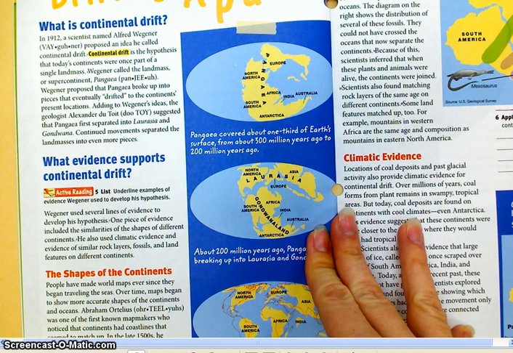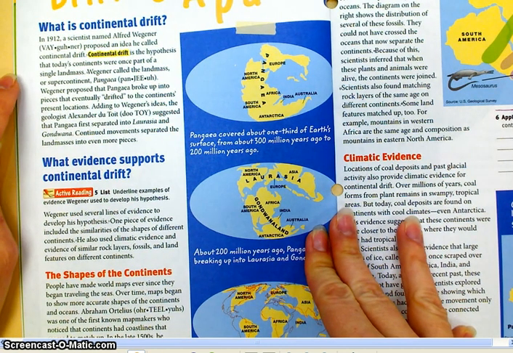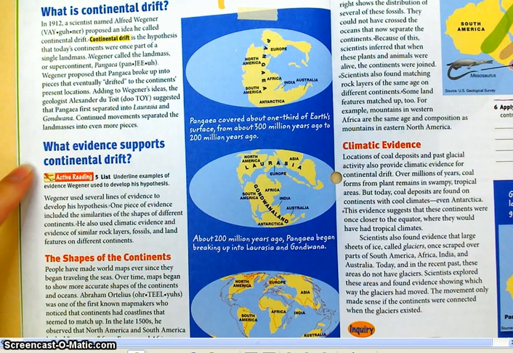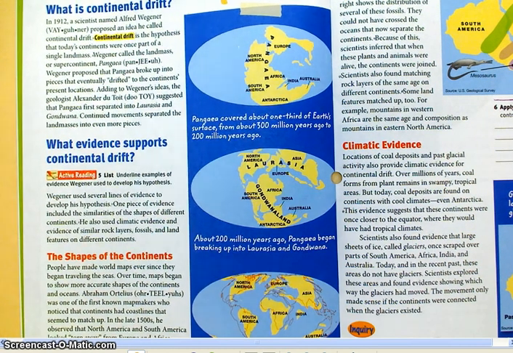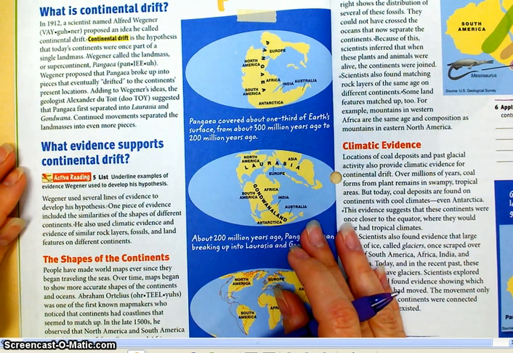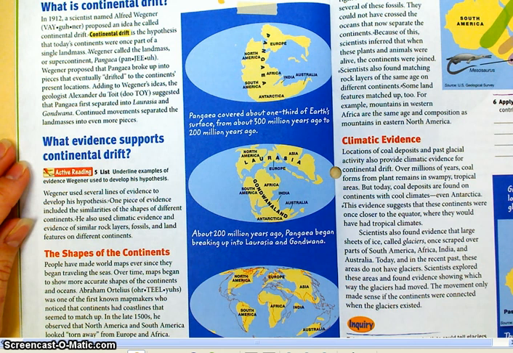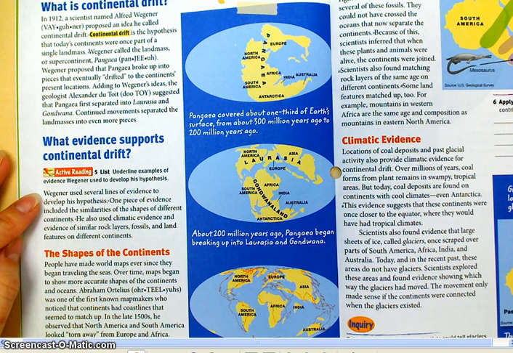All right. Well, Alfred Wegener proposed that theory of continental drift, and we know that in science we don't just propose theories because we like to, but we have to have some sort of evidence that points to that being a logical conclusion. So what evidence supports continental drift? Well, Wegener used several lines of evidence to develop his hypothesis. One piece of evidence included the similarities of the shapes of the different continents. He also used climatic evidence and evidence of similar rock layers, fossils, and land features on different continents.